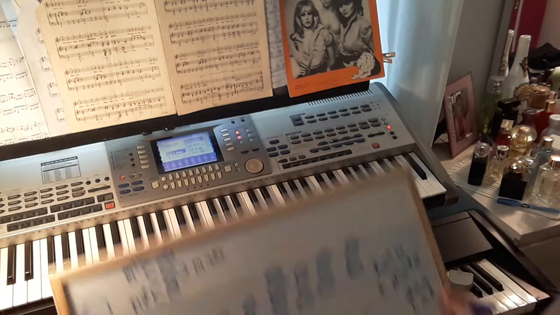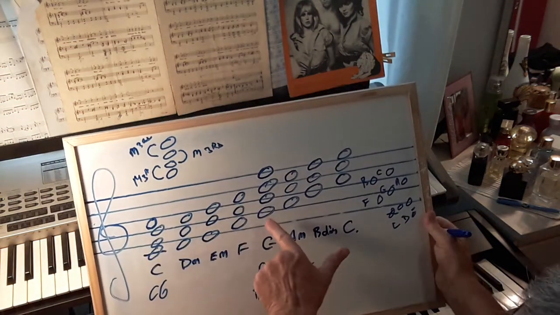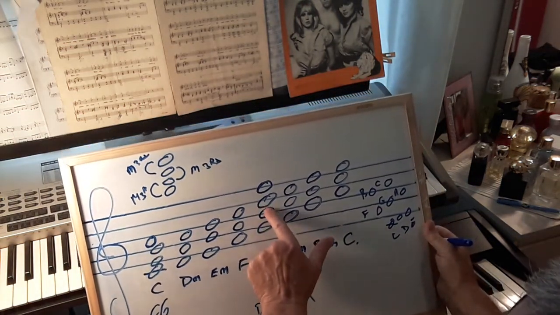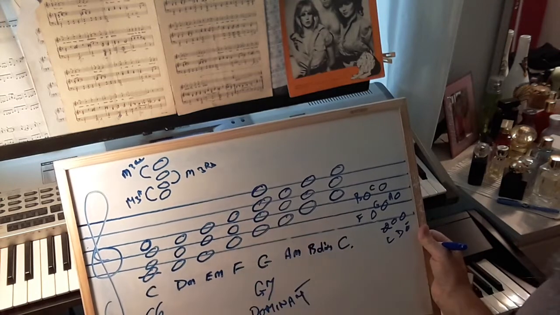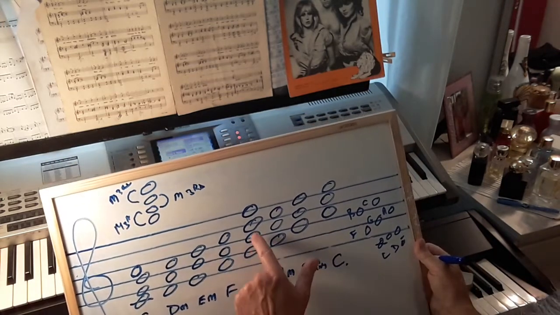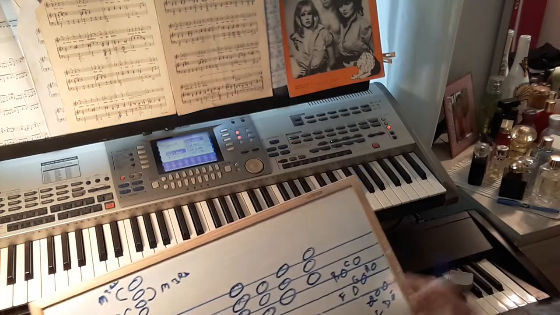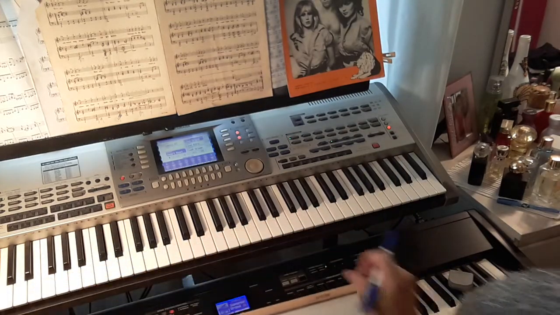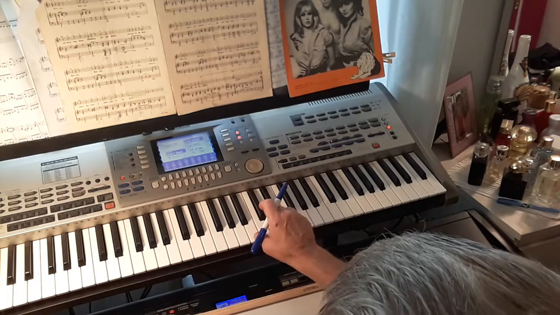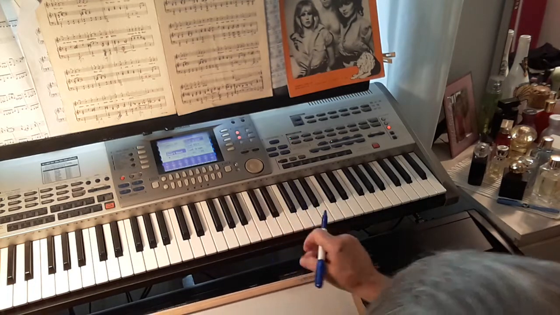So major, minor, minor third. Okay, that's G, B, D and F. Of course, that's your A minor, which is A, C, E, B diminished, and then we're back to C.